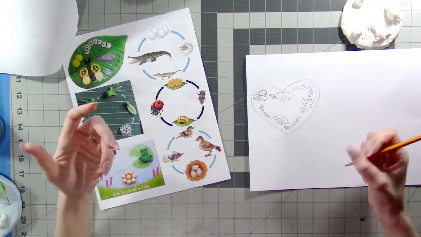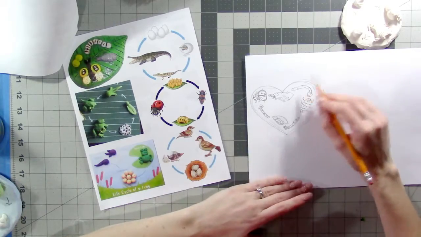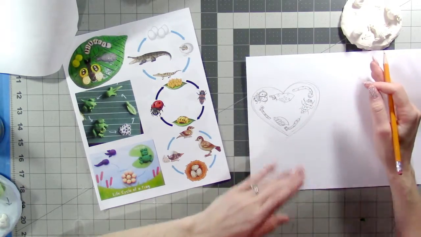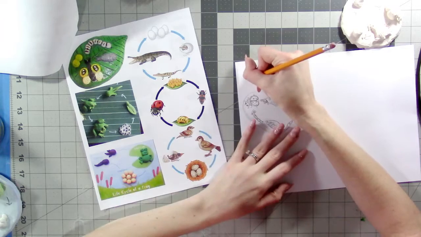Another way you could elaborate on your idea is by labeling what you're going to color everything. So let's do that next. So this is going to be red.